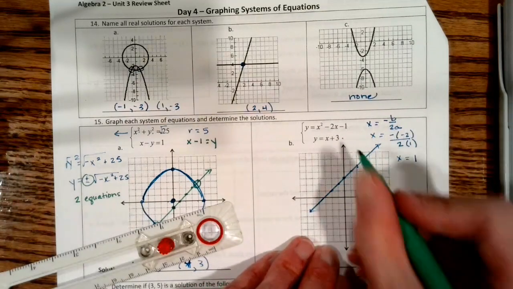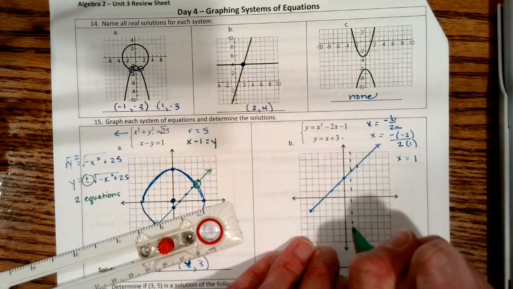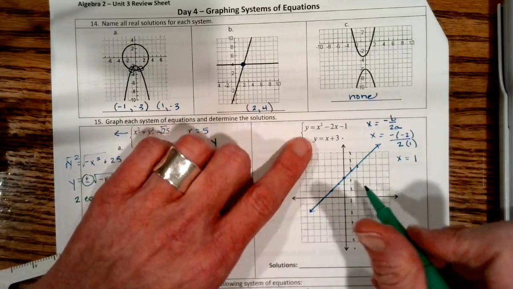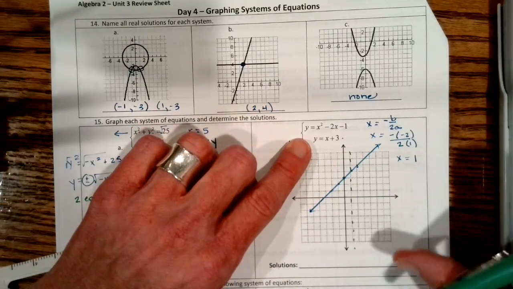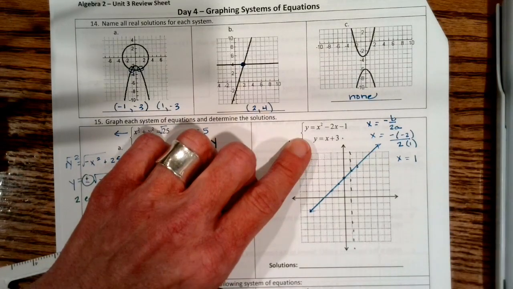That means that my line of symmetry is the vertical line x is equal to 1. And my vertex is somewhere on that line. I'm going to go to y equals, clear out my circle graphs, and enter in the quadratic. X squared minus 2x minus 1. That's going to give me, there's my parabola.